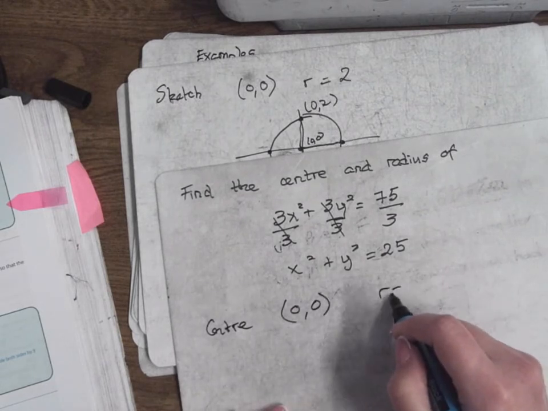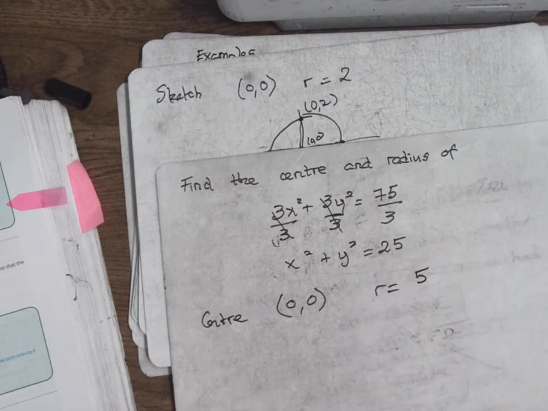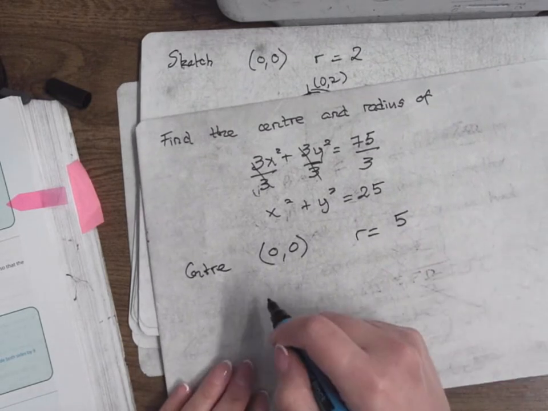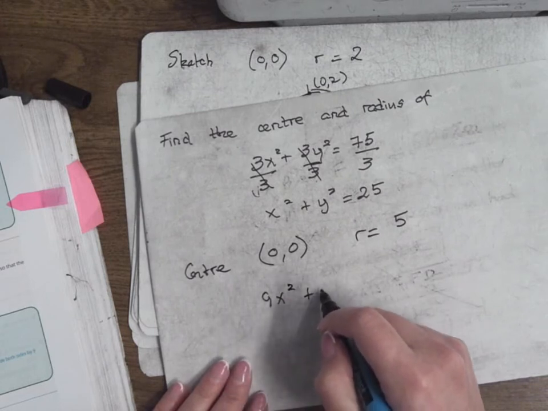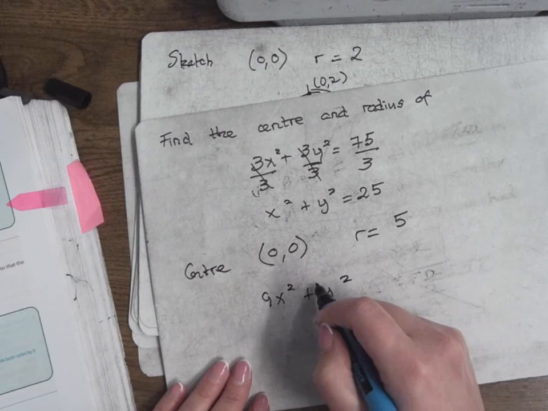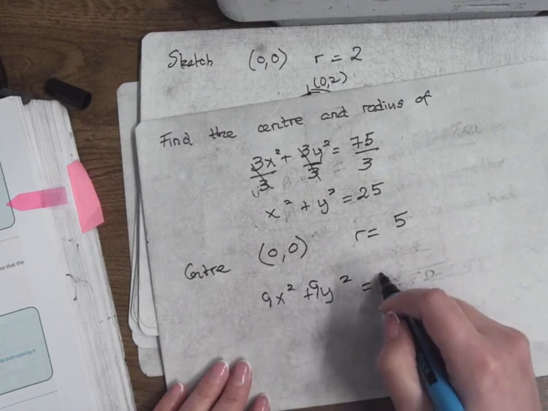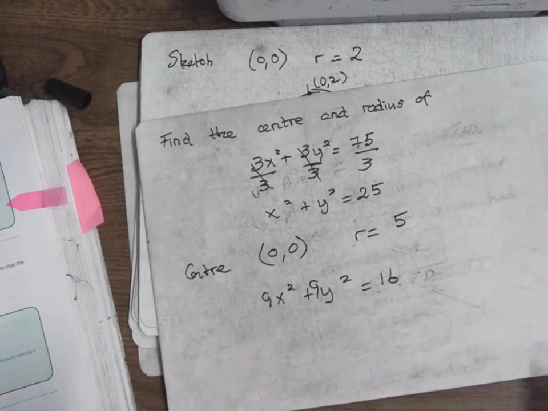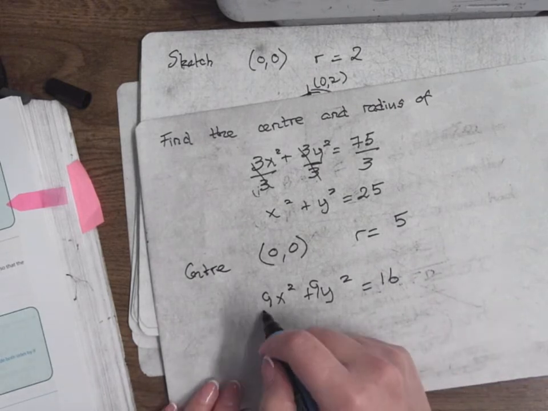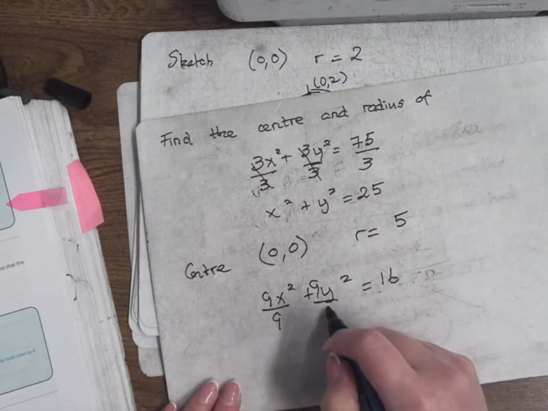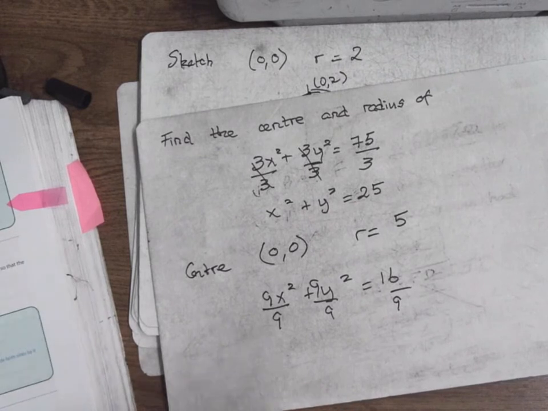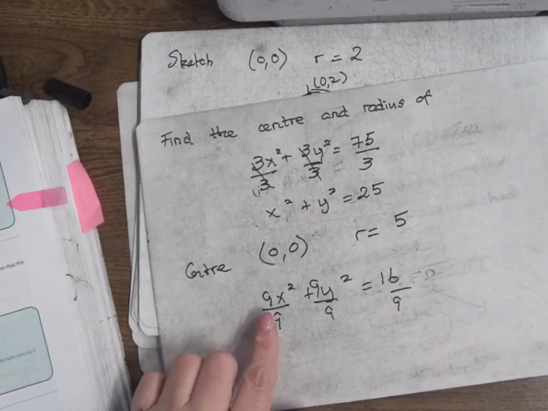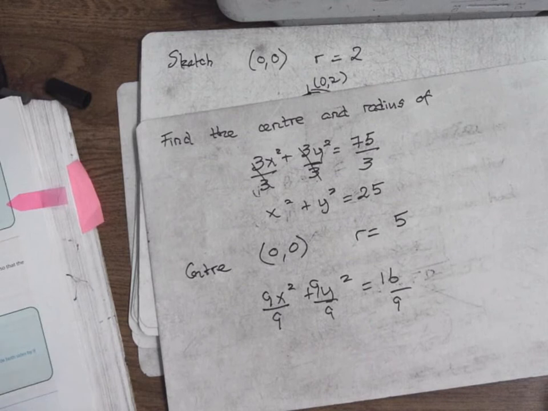Okay, I'll just do a second one of those just to be sure. So if I have something like 9x squared plus 9y squared equals 16. So it has to be x squared plus y squared on their own. So what do I do? Divide everything by 9. And you'll never get one where the x squared term and the y squared term are different. They'll always have the same number in front, right? Because if they have a different number, it's not a circle, and you don't need to study them.